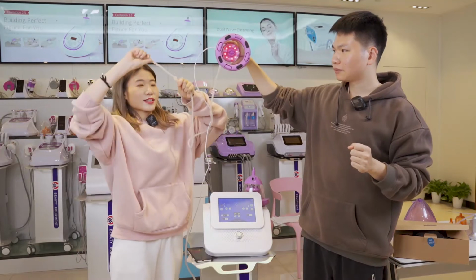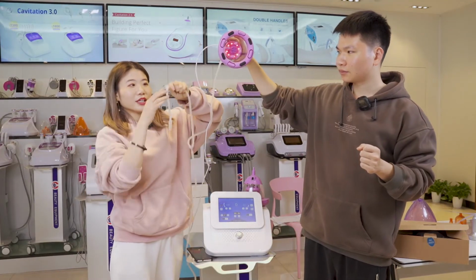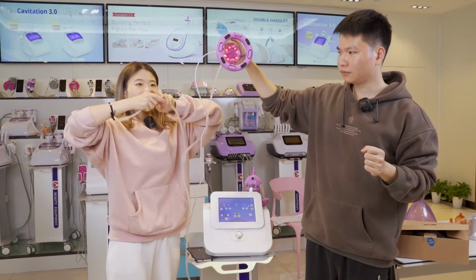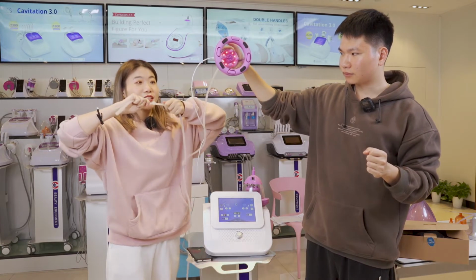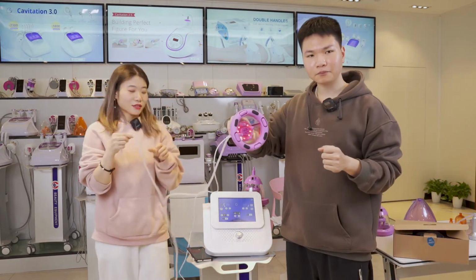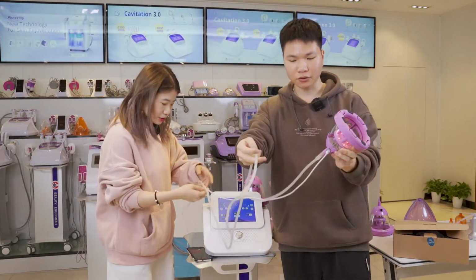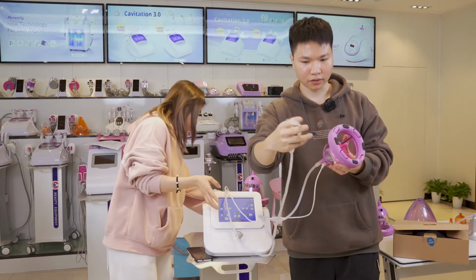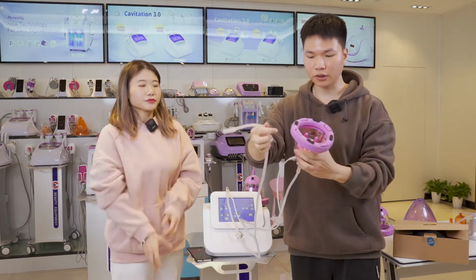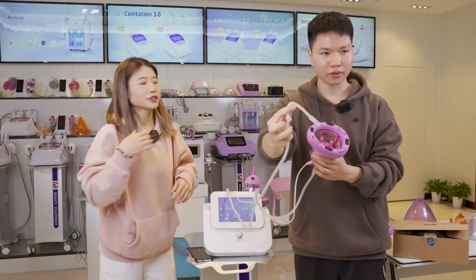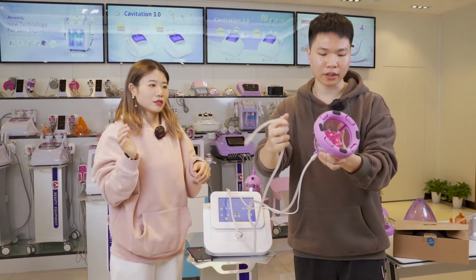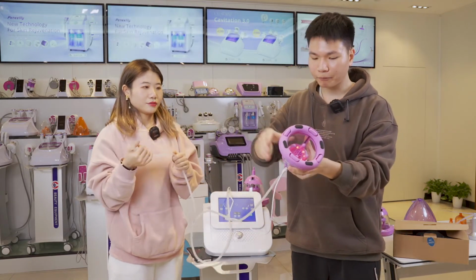Because we are doing the test, we only have one cup working, and we use another tube to make it not leak the suction. So this one will have suction now. If you use 1 cup only, it's better to fasten another tube to make sure the air is not leaking out. So now you can use 1 cup only.